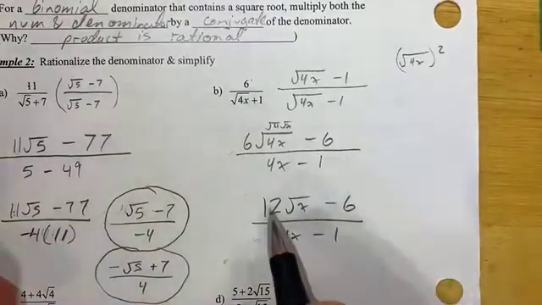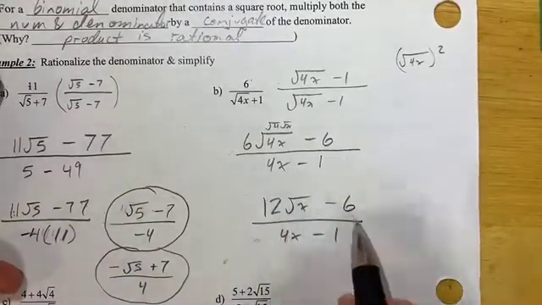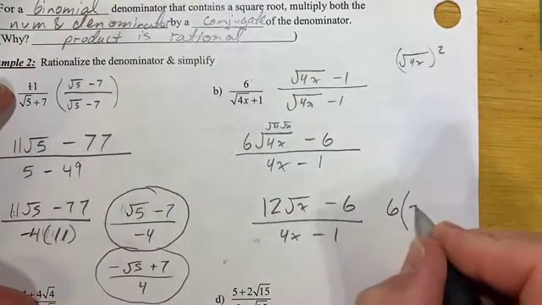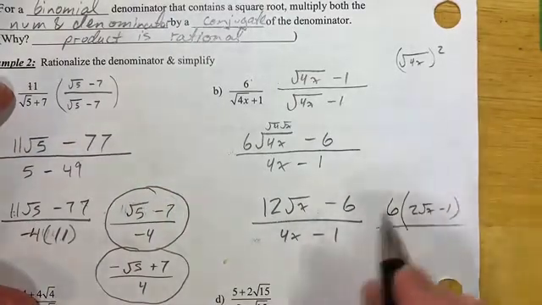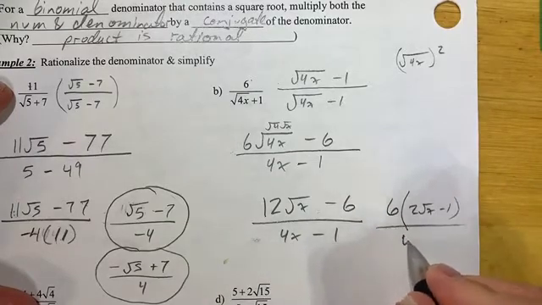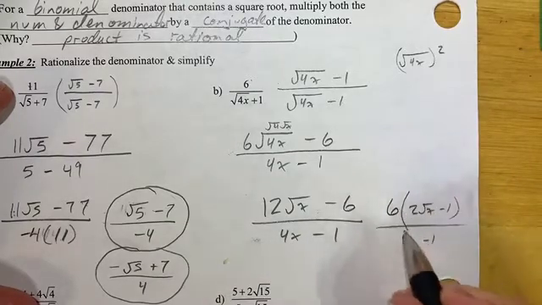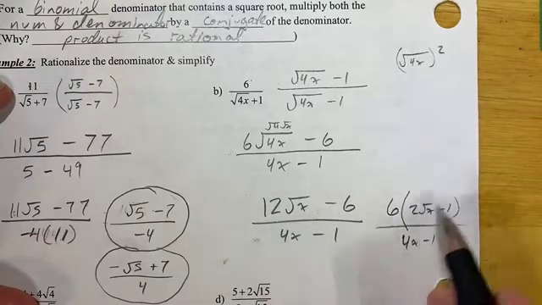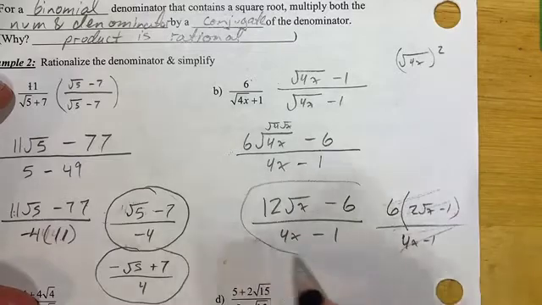I think we're done. I can't cancel individually. I could divide out 6 here, however, 2 root x minus 1 over 4x minus 1 doesn't really simplify, so there's no point in dividing out the 6. Yes, you could, but don't bother. That's done.